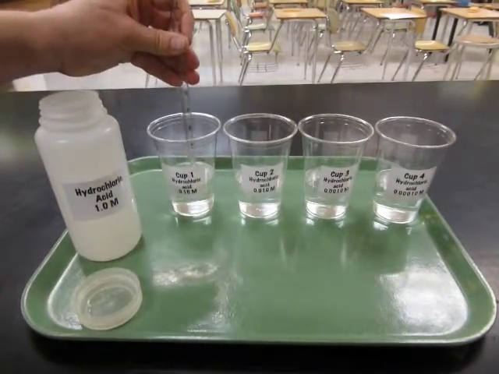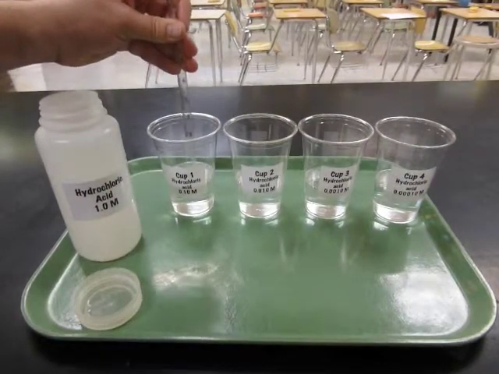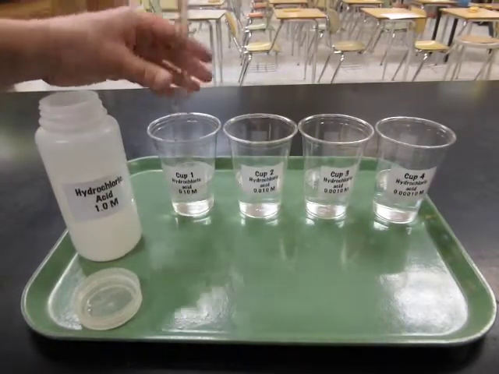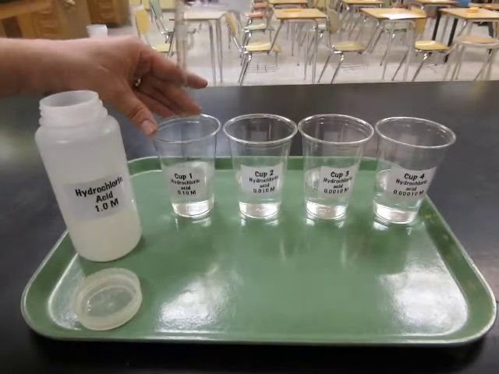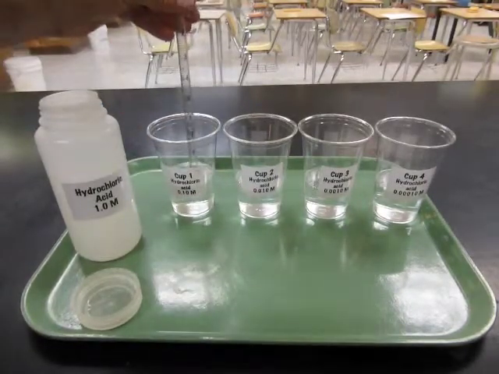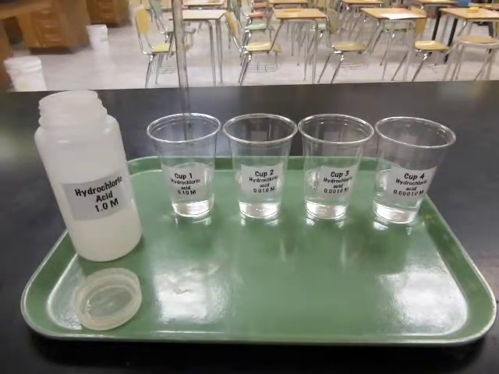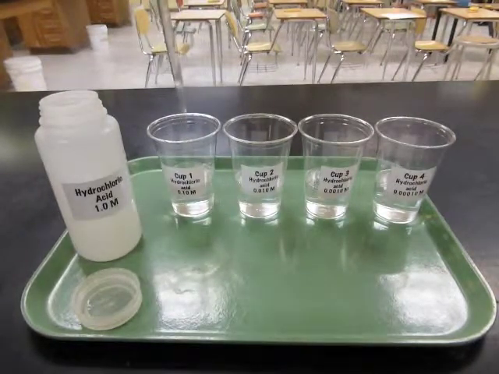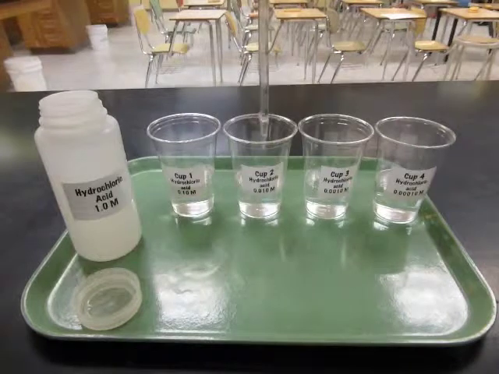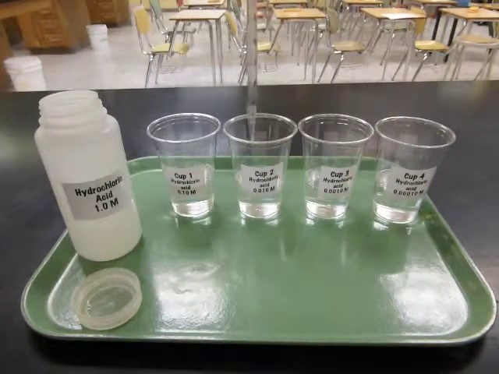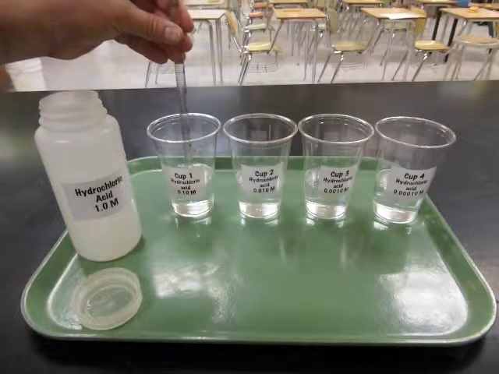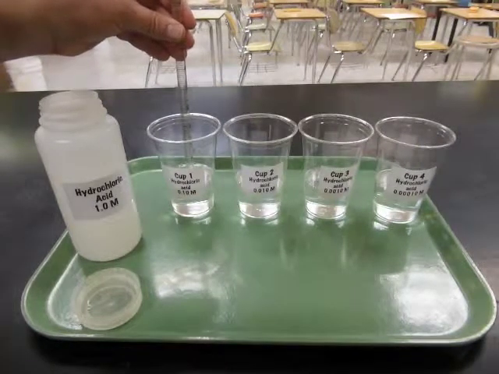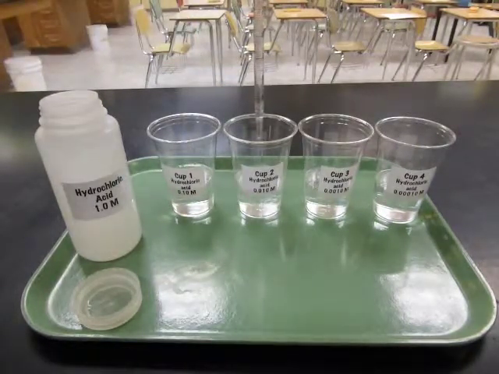So what I'm doing right now is I'm trying to mix the solution by drawing it in and out of the pipette. I can also swirl like this. It's important to make sure that it's really well mixed before you go to the next step. So let me draw that in and out one more time. Now the next step is I'm going to take 10 milliliters of this solution and put it in the next cup so I can divide its concentration by a factor of 10. So let me draw that up to the line, the stop line, 10 milliliters, and then to the next cup.